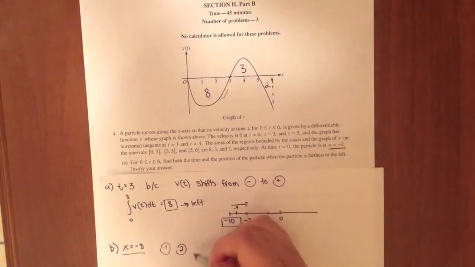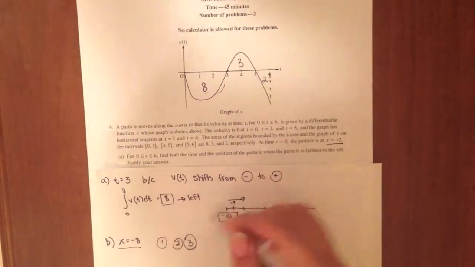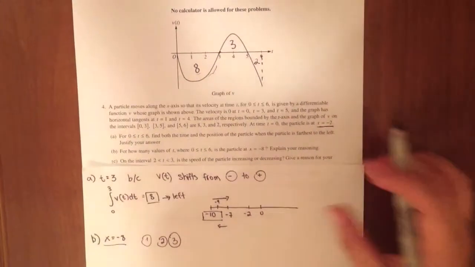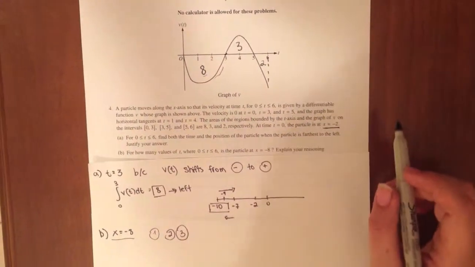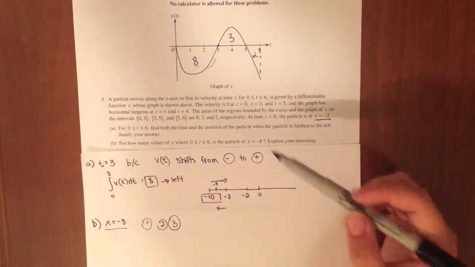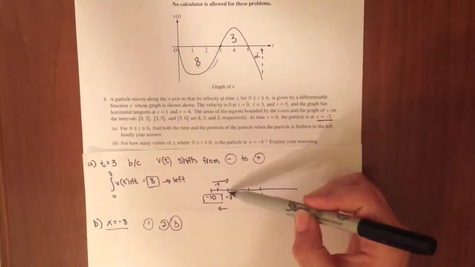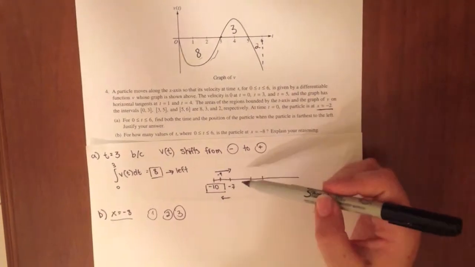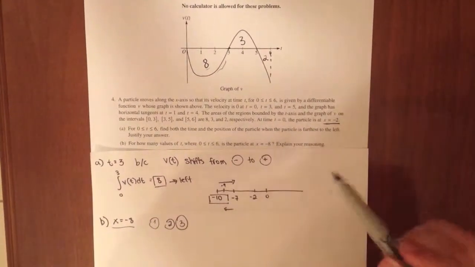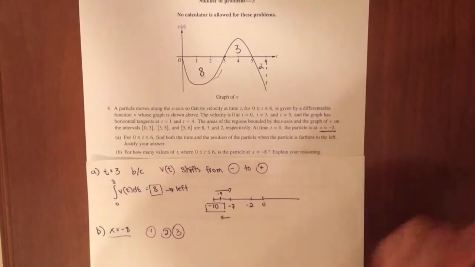So again it passed negative 8. So it has passed negative 8 at 3 different times. And that is the answer. And the reason you know that it has to pass negative 8 is because of the intermediate value theorem, which states that if you go from one y point to another y point, all the points in the middle have to be passed as long as the function is differentiable.